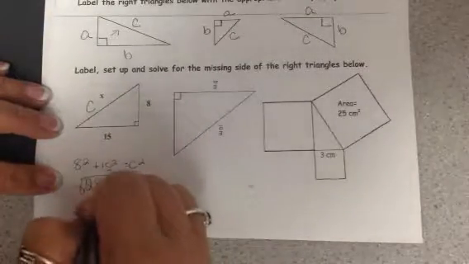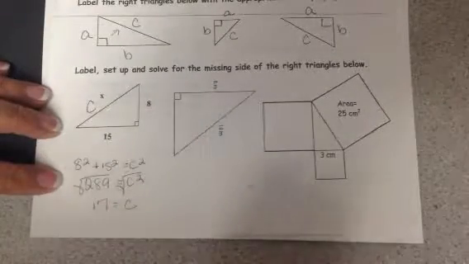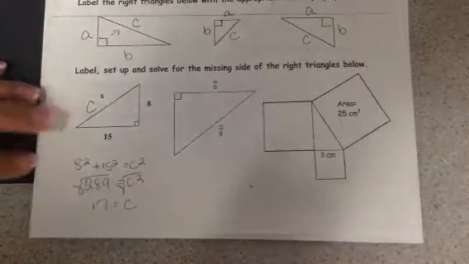So now I'm going to have 17 equals C. And if I want to flip that around, I can and say C equals 17. Either way is fine.